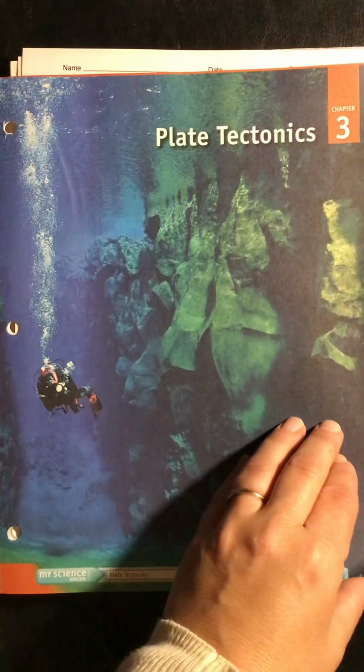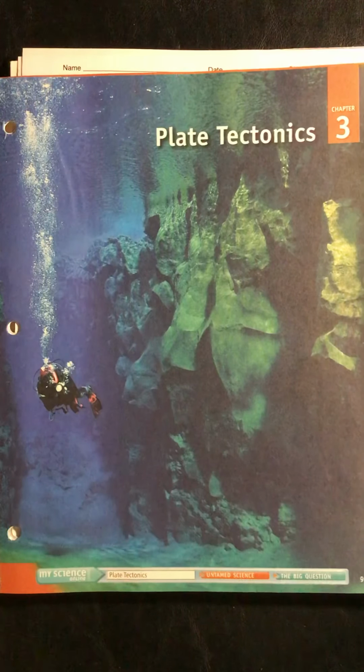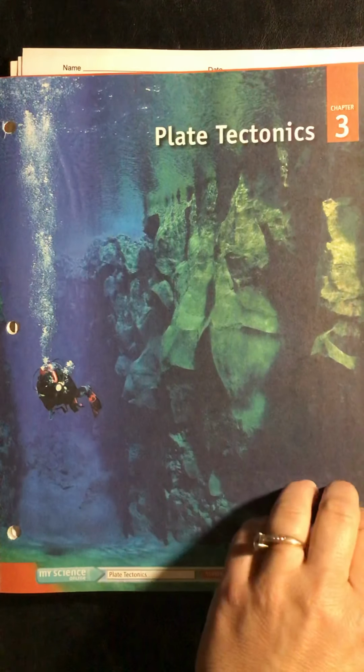We are going to talk about plate tectonics. Underneath our continents are plates, and they move our continents slightly every year.